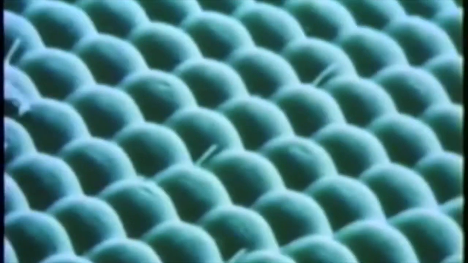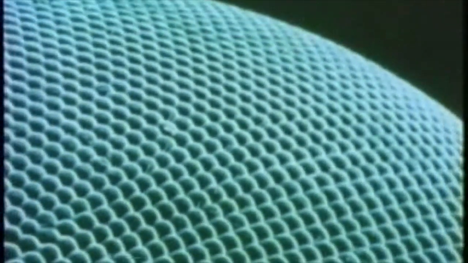This dome is only one of the hundreds of individual lenses in the eye of a horsefly. These tiny hemispheres have grown together in a pattern of repeating units covering nearly all of the fly's head. This remarkable compound eye lets the insect see in many directions at once.